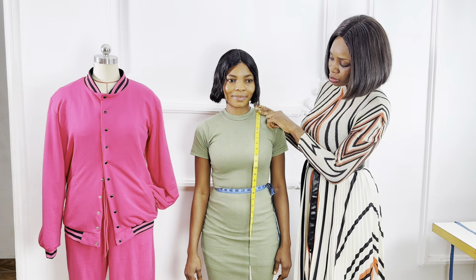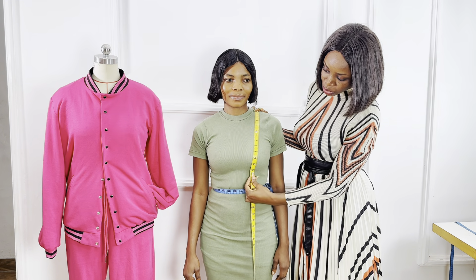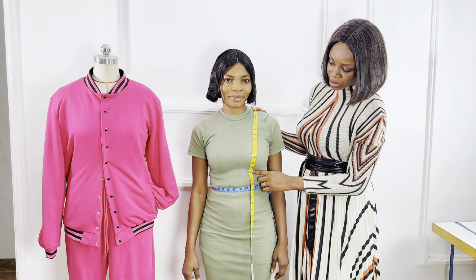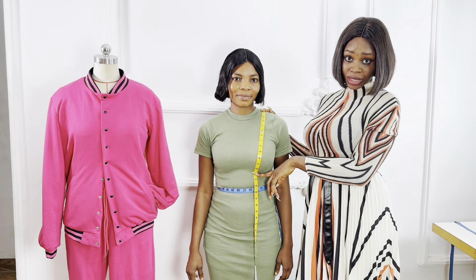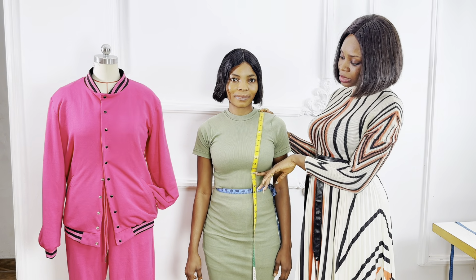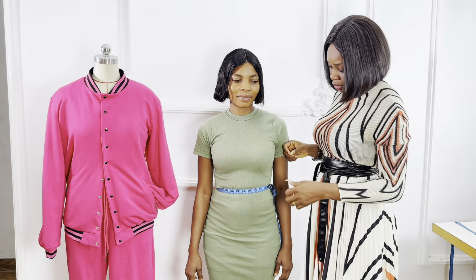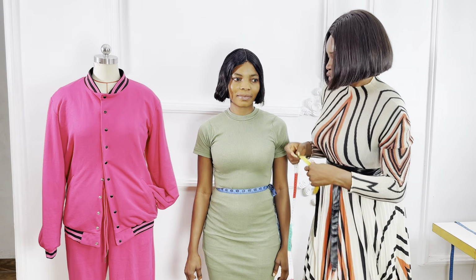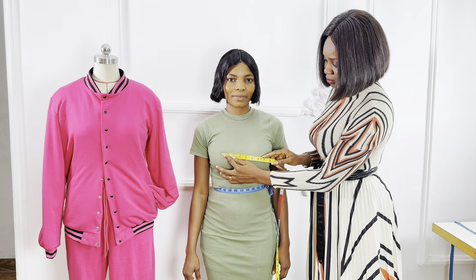So from our shoulder points here to the bust point to under bust, like so. Can you see? Remember I told you that the under bust is your empire waistline, so learn to use your fashion terms correctly. And then the next thing you want to do, we've taken our accurate under bust circumference. So the next thing you want to do is to measure your bust span.